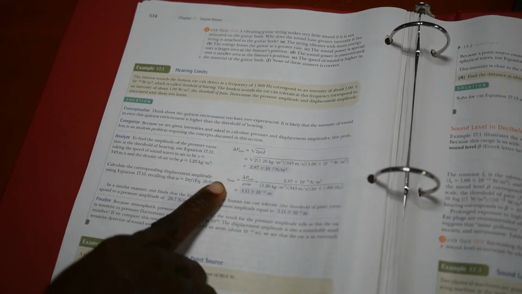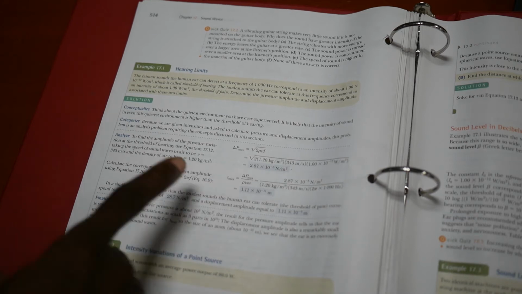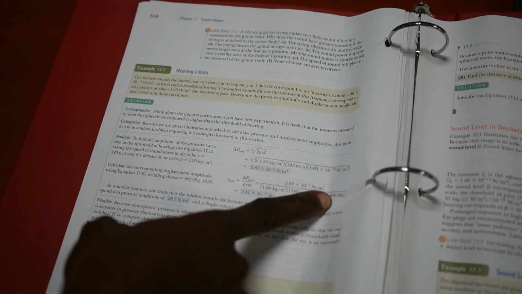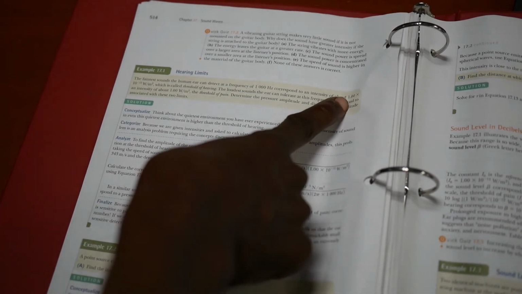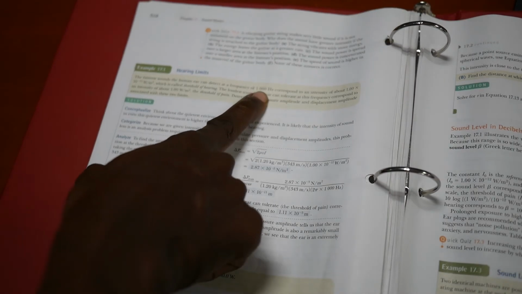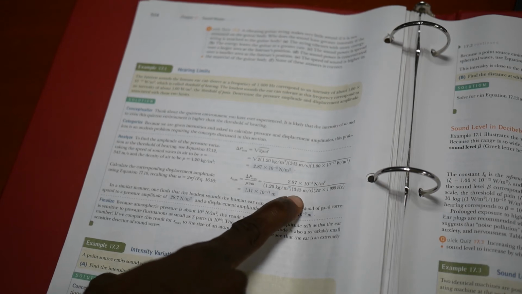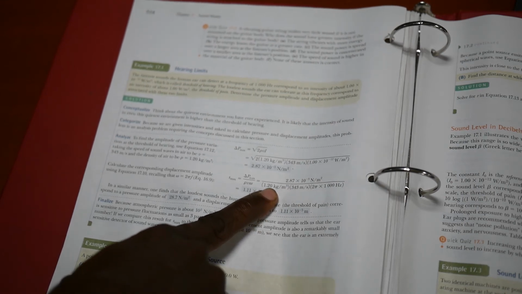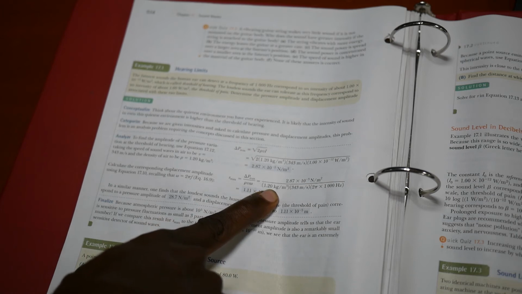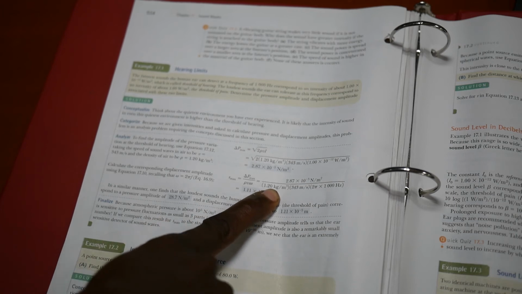Good. Next, to find the displacement amplitude, we use this formula, which is P max divided by the density times velocity multiplied by the angular frequency, right? And remember, angular frequency is equal to 2 pi times f, right? And you said the frequency of this thing is 1,000 hertz. So 2 pi f is here, and here we have the same velocity of the sound and the density of the air.